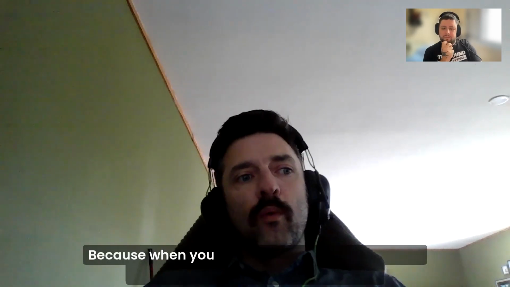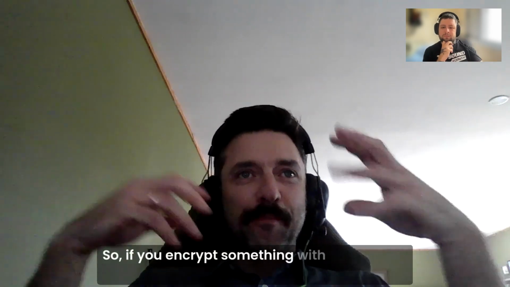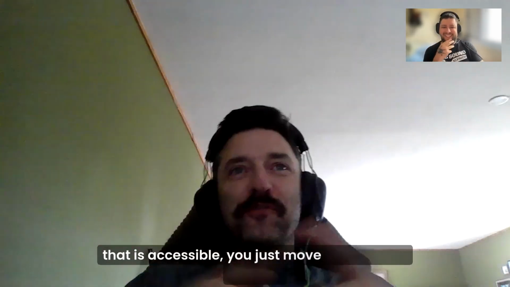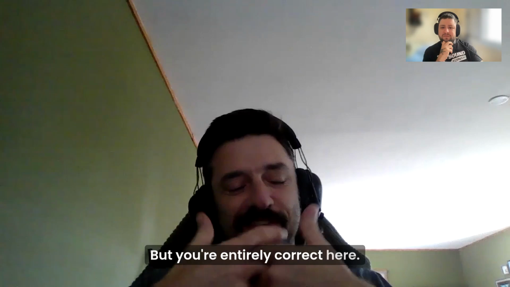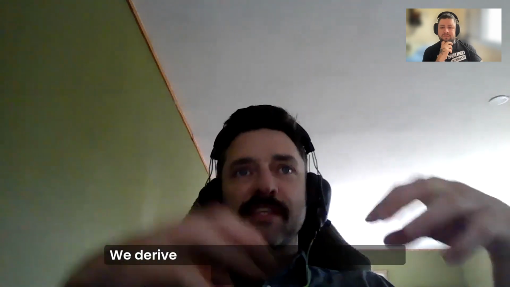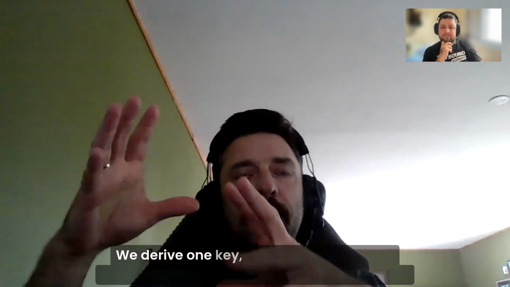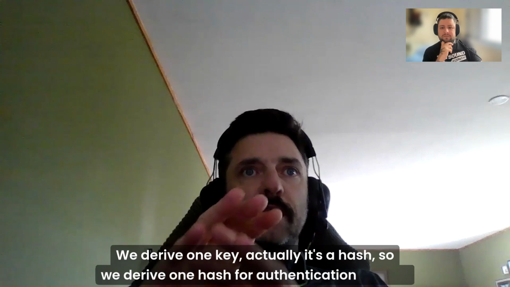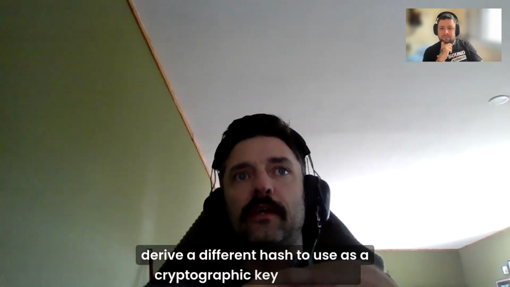Because when you talk cryptography, sometimes it's very easy to just move the problem around, right? If you encrypt something with a password and then you store that password in a place that is accessible, you just move the problem around. But you're entirely correct here. That's how we do it. We derive these two keys. From the open password, we derive one key. Actually, it's a hash, right? So we derive one hash for authentication, and we derive a different hash to use as a cryptographic key for the URL.